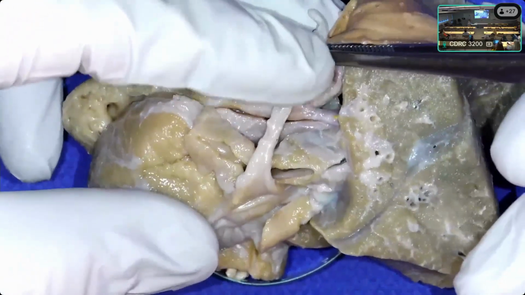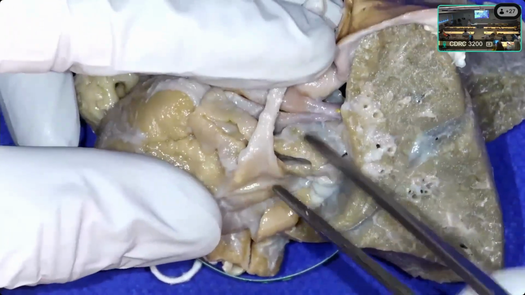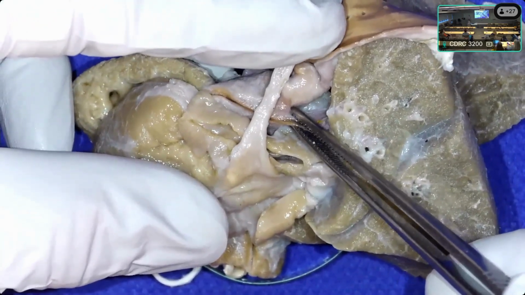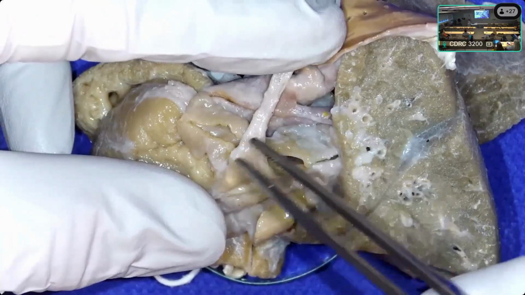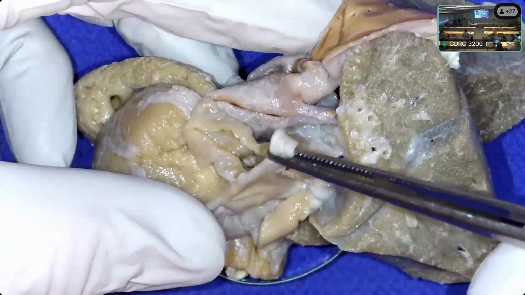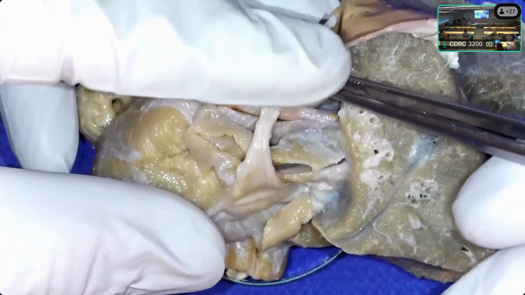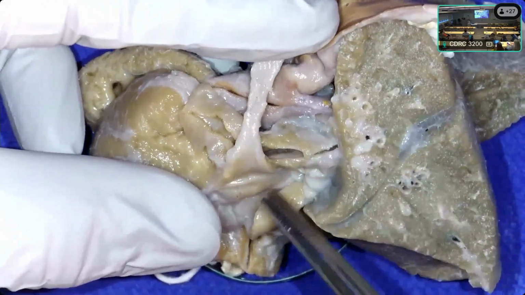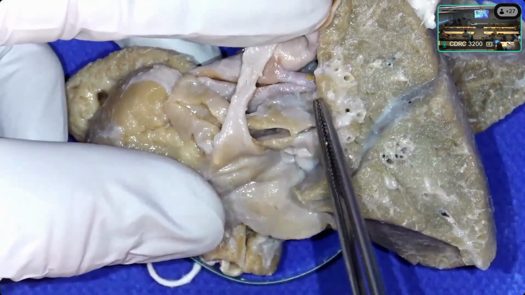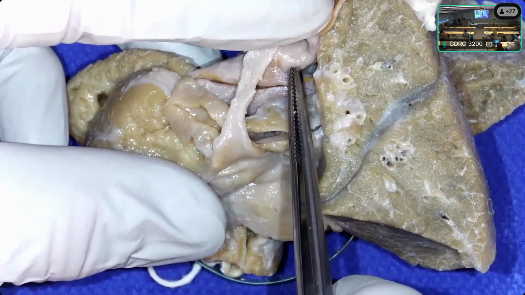The position of a persistent left superior caval vein typically crosses where the left pulmonary artery bifurcates from the pulmonary trunk, and it crosses over where the left atrial appendage joins the left atrium. When you have a so-called levoatrial cardinal vein, it occurs over here.